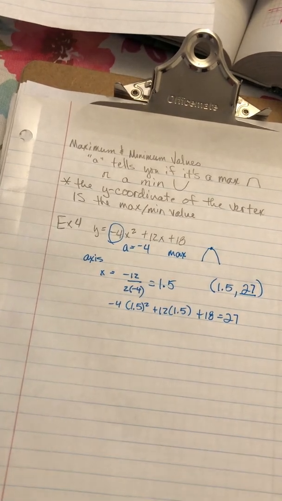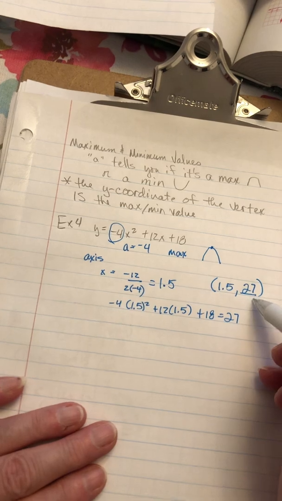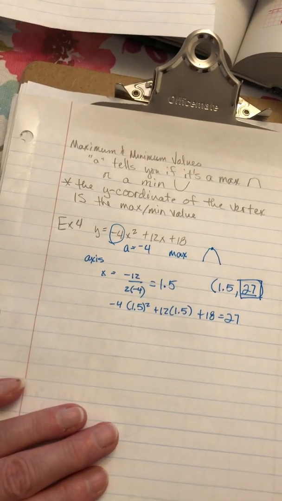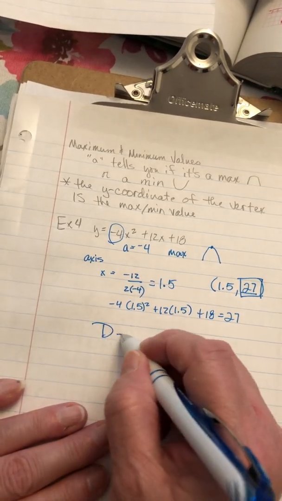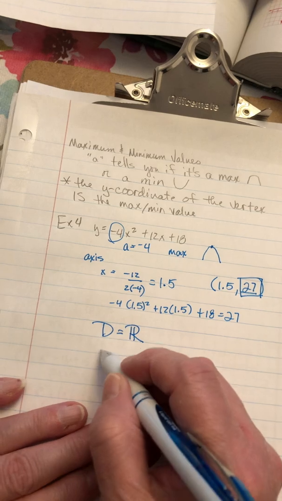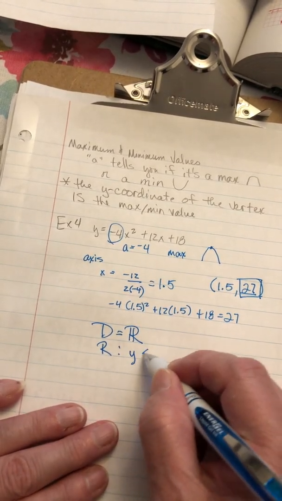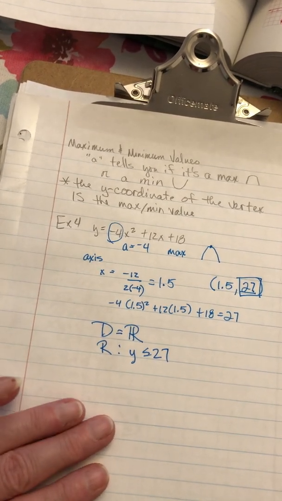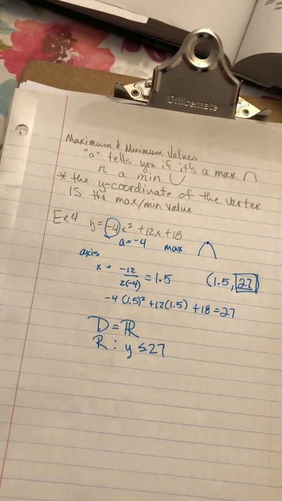That's my vertex. Now, because it's a maximum, that's my highest point. This is my maximum value. Why is that important? Because my domain is all real numbers. My range, since that's a maximum, is y is less than or equal to 27. Does that make sense? Y is less than or equal to 27.